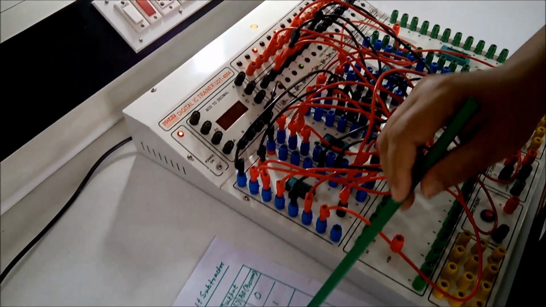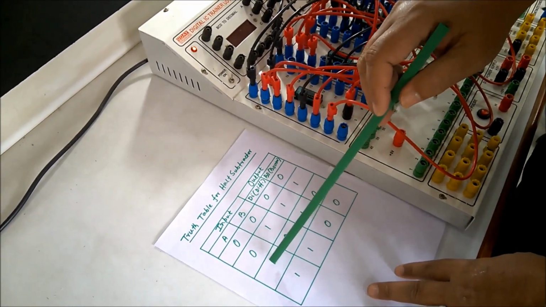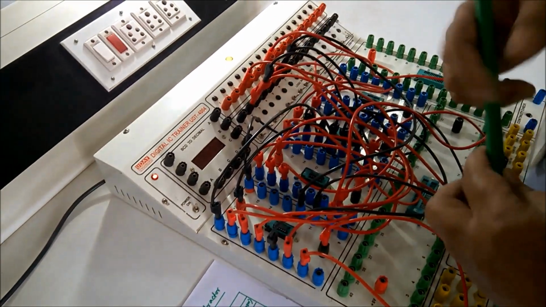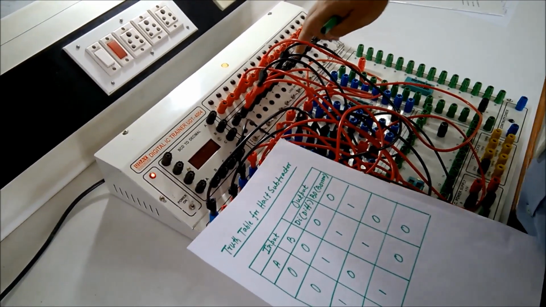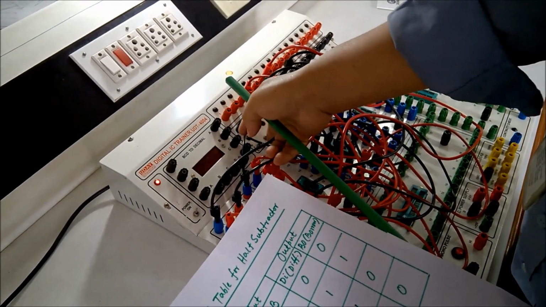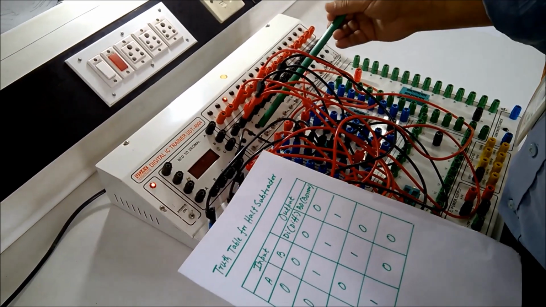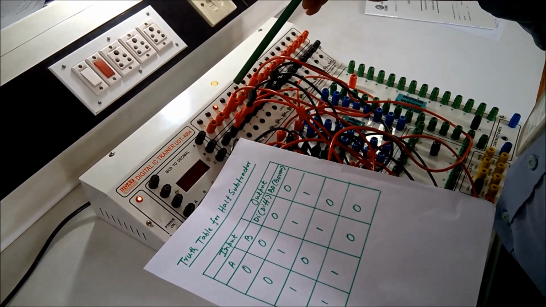After that, we are going for the third row. Now I will make A equal to 1, B equal to 0. In this case, difference will be equal to 1, borrow equal to 0. You can see difference is equal to 1 and borrow equal to 0.